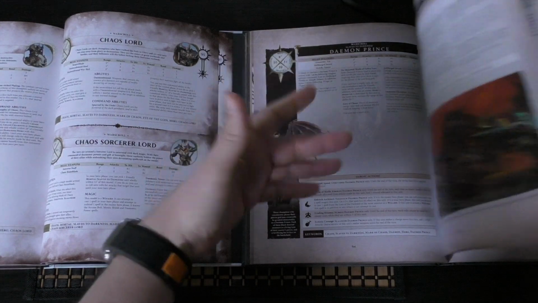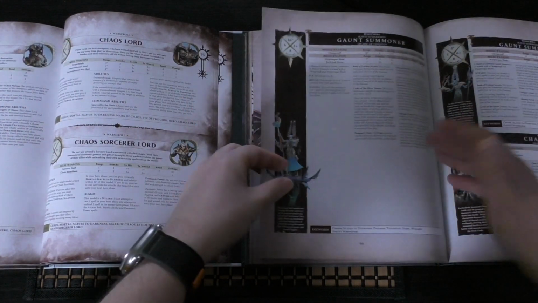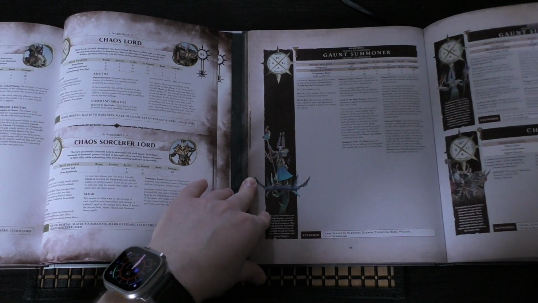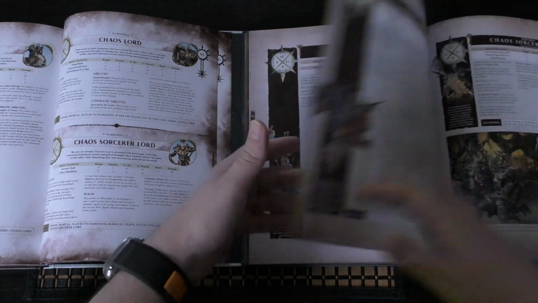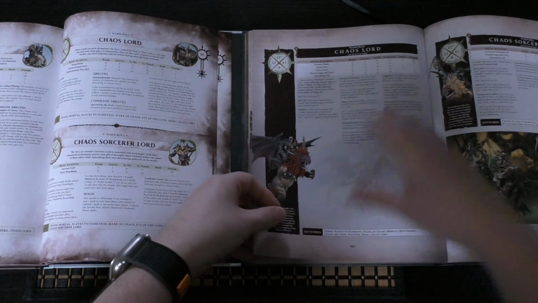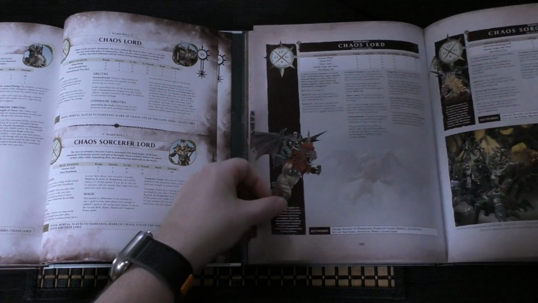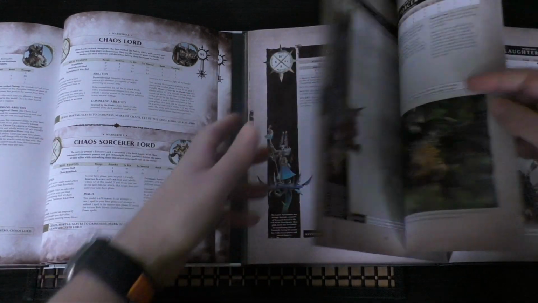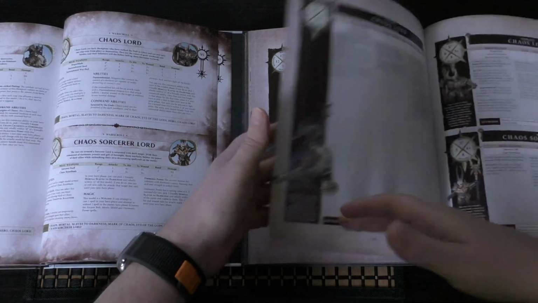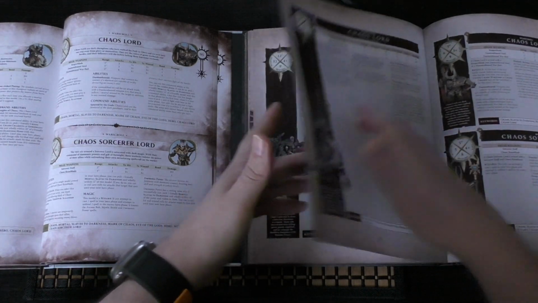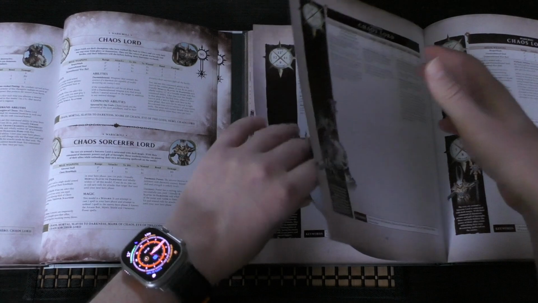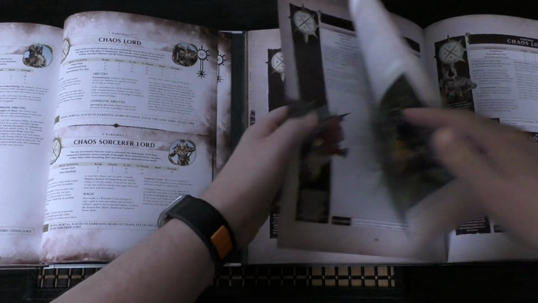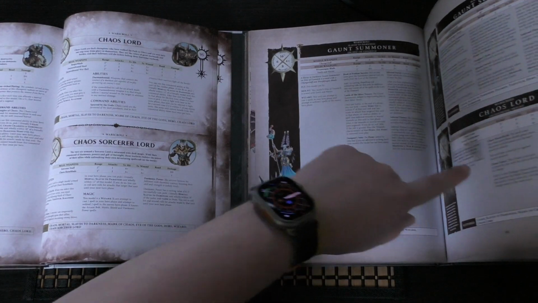In 2nd you've got the Demon Prince and the Varangard, you've got Be'lakor, Eternus in third, you've got the Gaunt Summoner on Disc of Tzeentch, followed by the Gaunt Summoner there, and then a Chaos Lord on Demonic Mount, followed by a Chaos Lord on Manticore. I think they could have swapped them around. Chaos Sorcerer Lord, I probably would have had near the Gaunt Summoners, not that far deep in the book. Then you've got a Chaos Lord on Karkadrak. Again, I would have had the Manticore, the Karkadrak, and then the one on Demonic Mount.